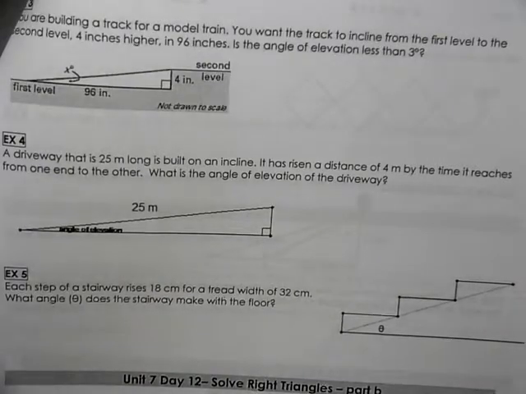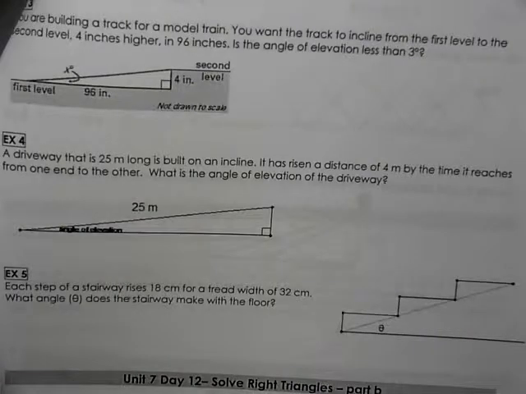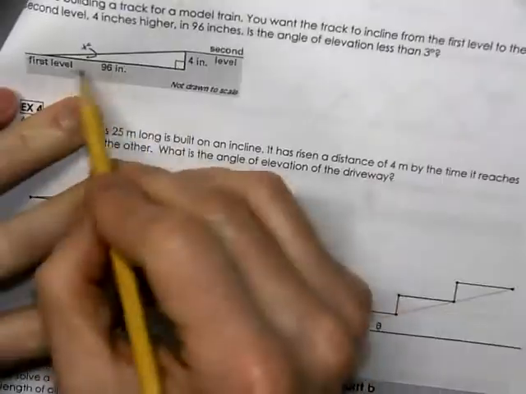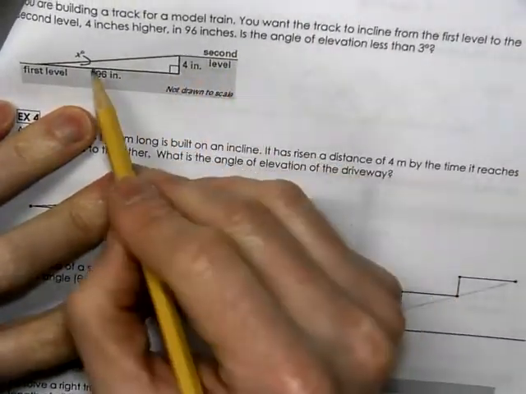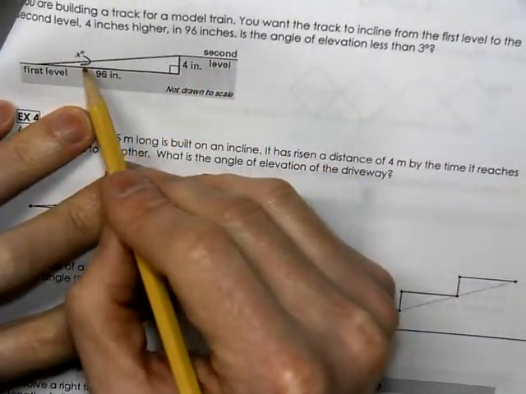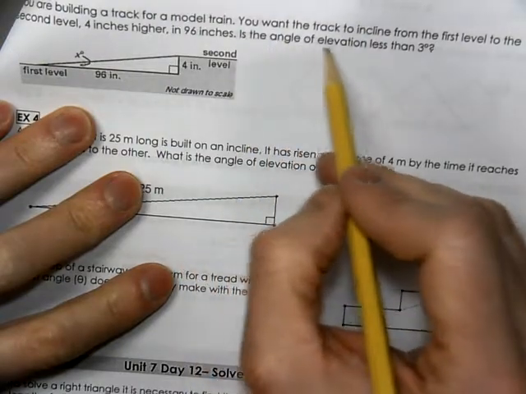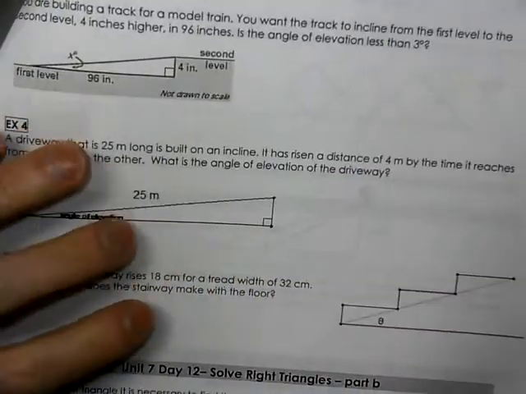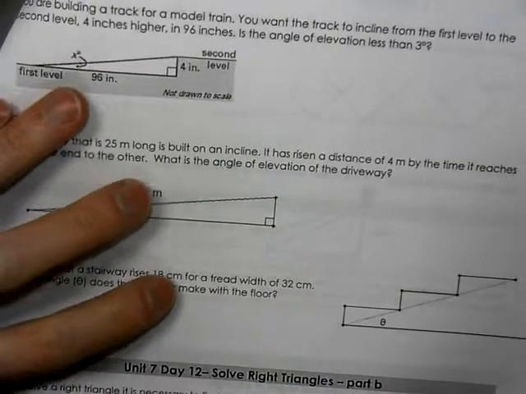On the back side, we're looking at 3 different story problems. This one is talking about building a track for a model train. You want the track to incline from the first level to the second level. It's going to go up 4 inches, and we're going to do this climb over a 96-inch span. So the question is, what angle are we climbing at? They want to know, is the angle of elevation less than 3 degrees?